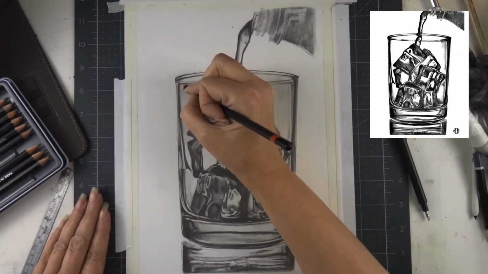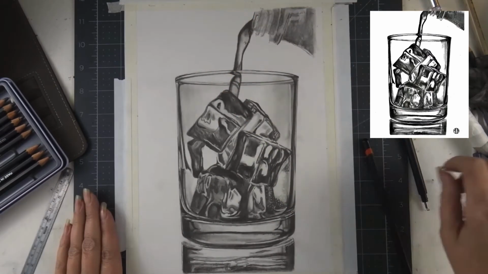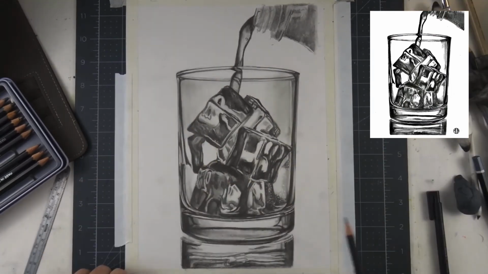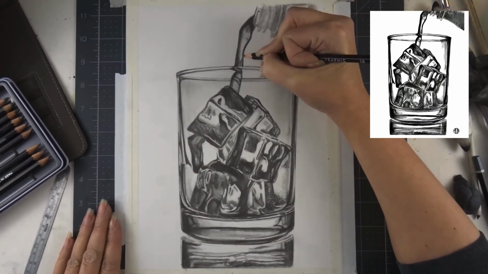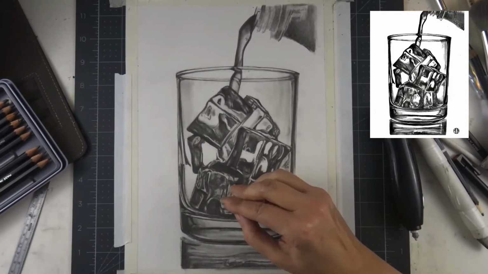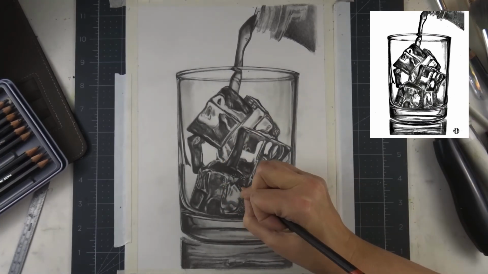So if you understand these basic principles of shading and value, your drawings will pop off the page and be far more realistic. And I really believe that these things will really help you to make everything pop and just, you know, give your drawings a new life.